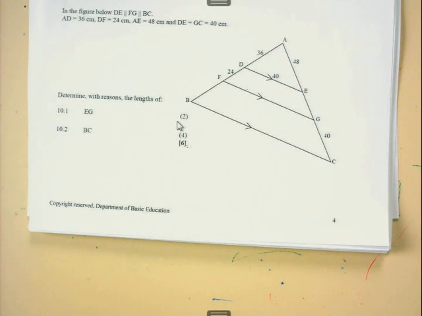And then after 5 minutes, I will do it for you so that you can check your work against mine. I hope you enjoyed this one and you also got it right. Good luck.